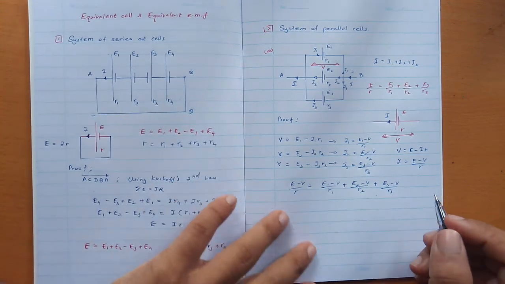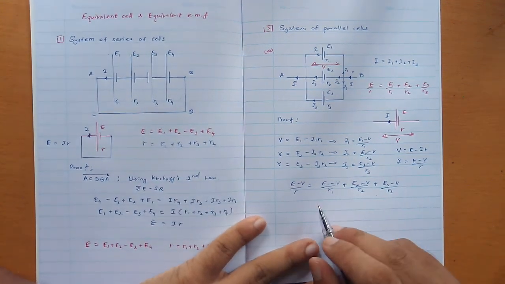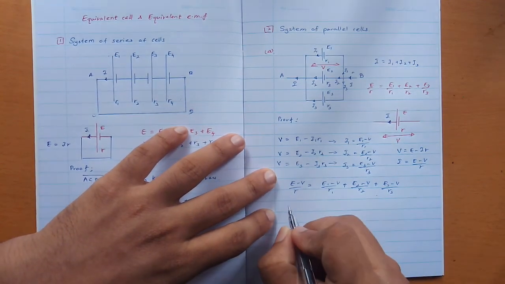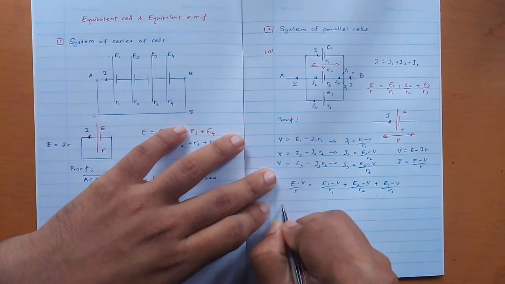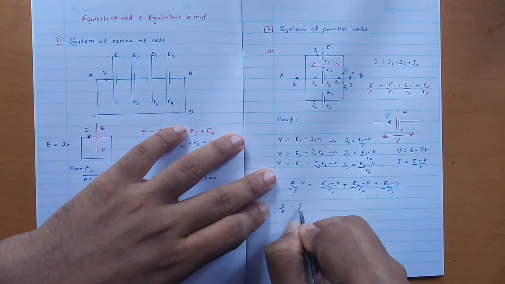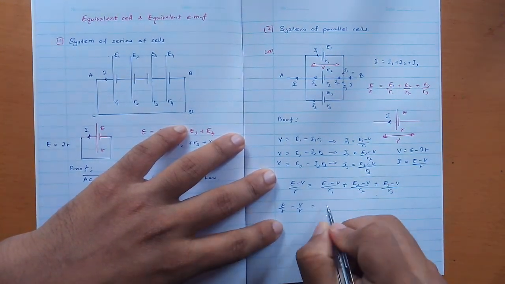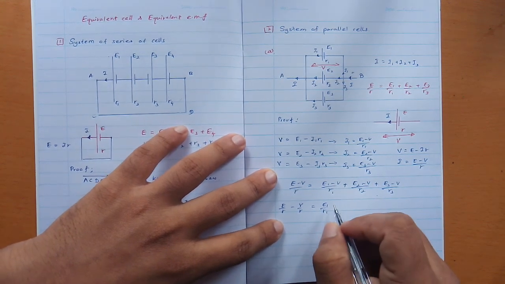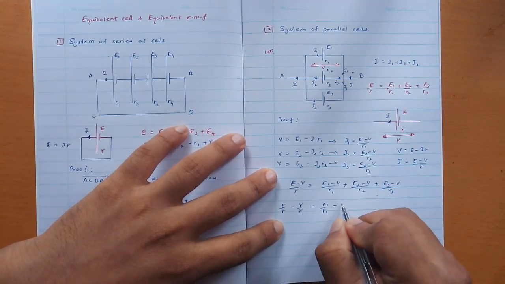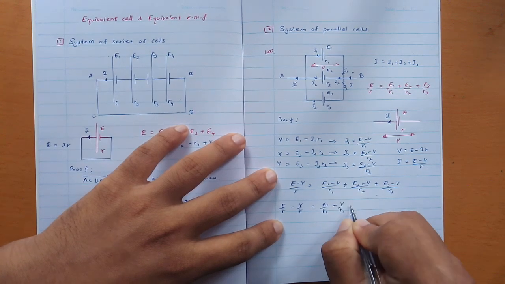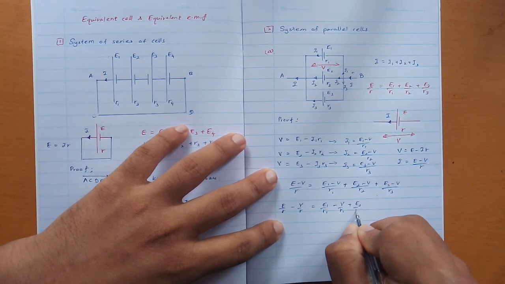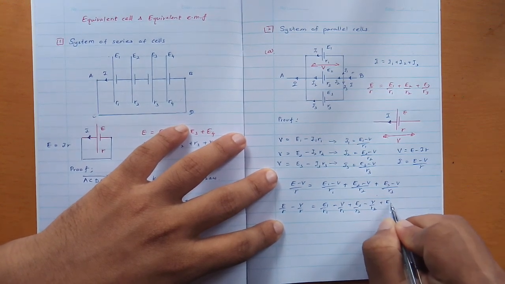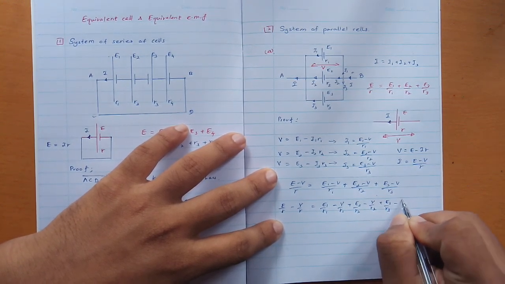Now let's rearrange this formula. I can write this as E over R minus V over R equals E1 over R1 minus V over R1 plus E2 over R2 minus V over R2 plus E3 over R3 minus V over R3.